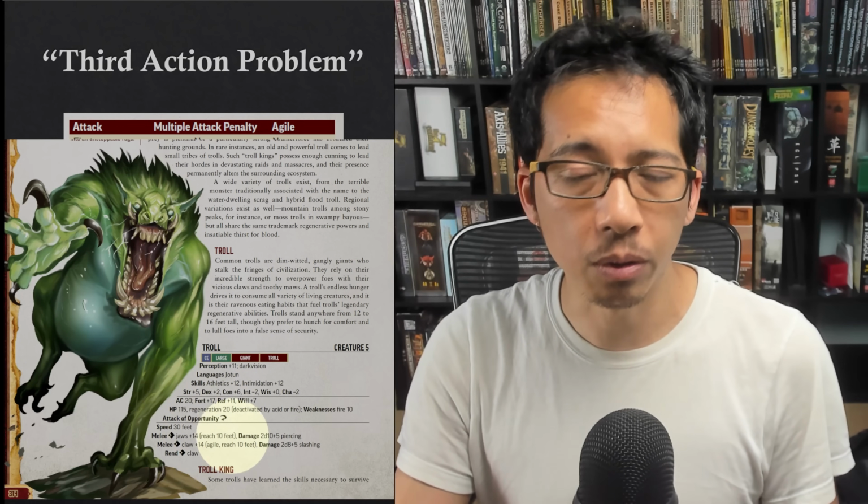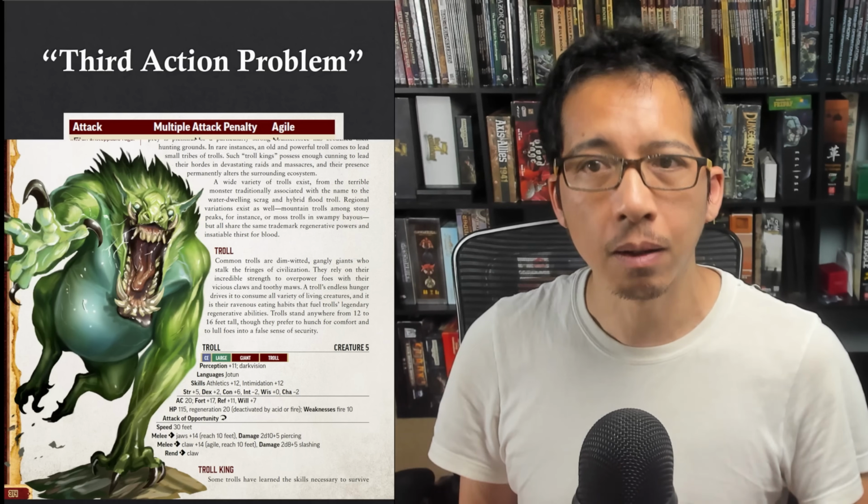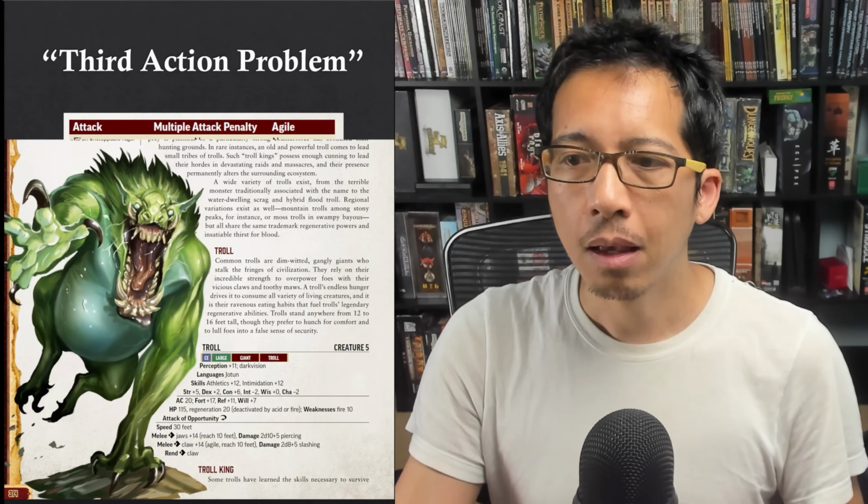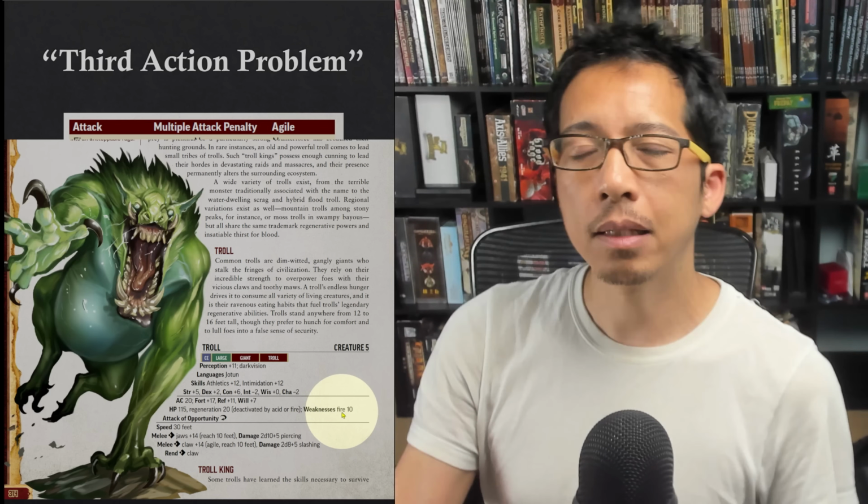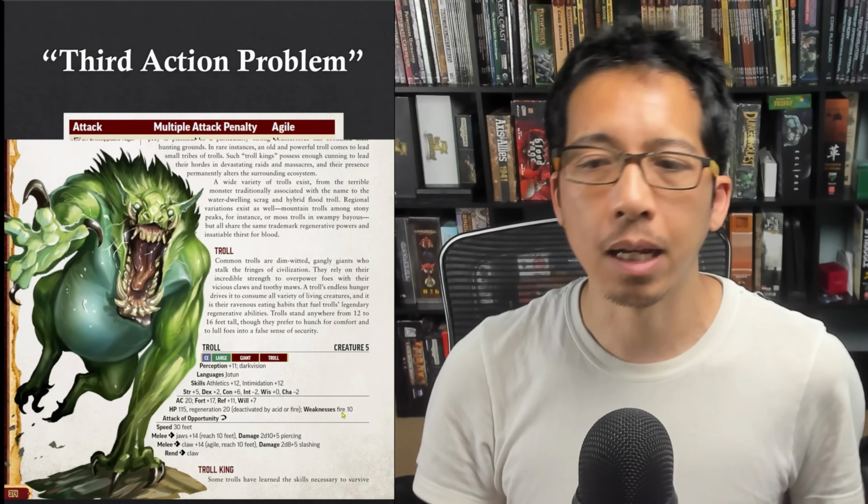Learning that it has attack of opportunity together with its 10-foot reach will have a big effect on how your party will position themselves around the creature. It also has regeneration, which means it cannot be killed unless you apply acid or fire damage to it. And it has weakness fire 10. What that means is that every single instance of fire damage it takes, even a single point of damage, adds the number 10 to it.